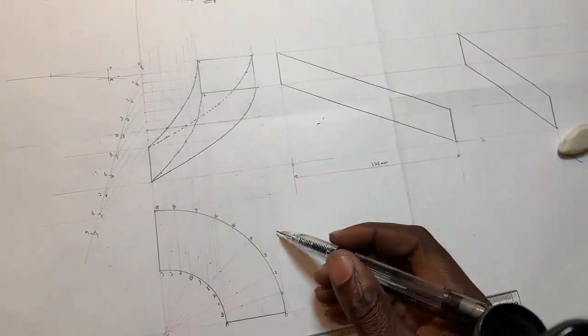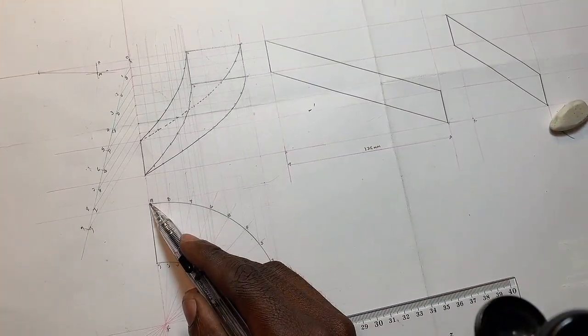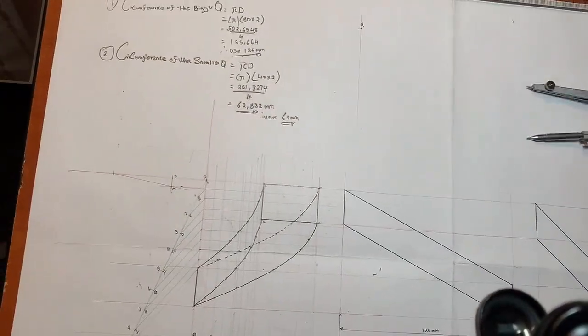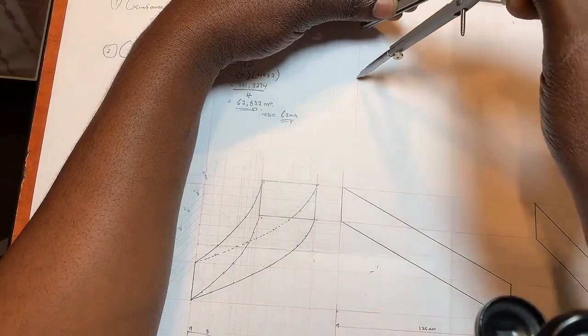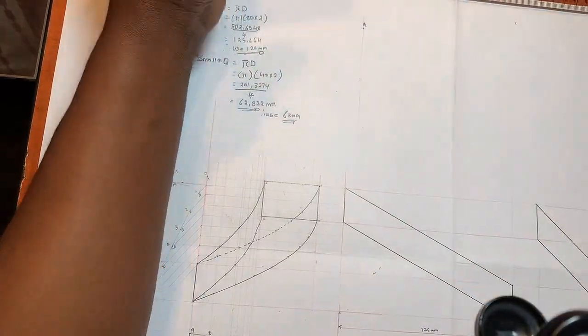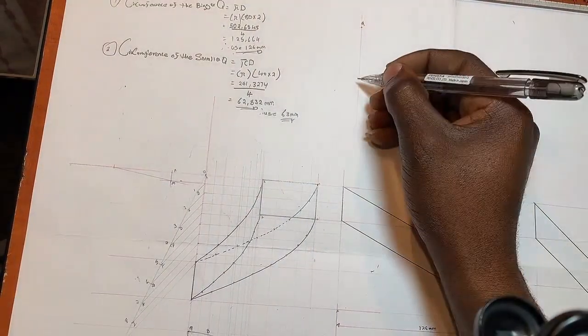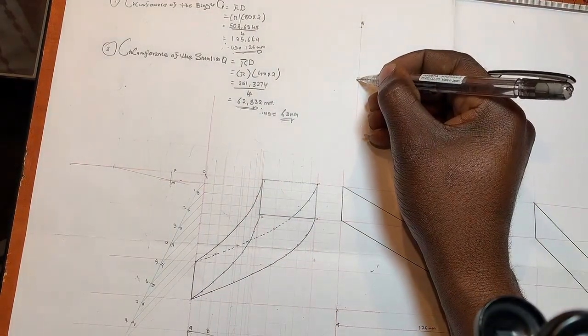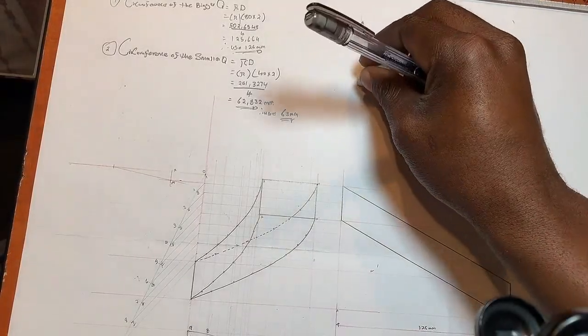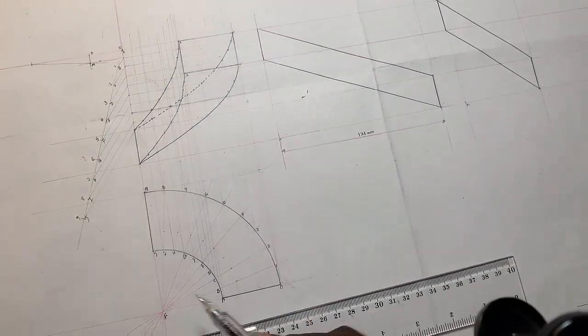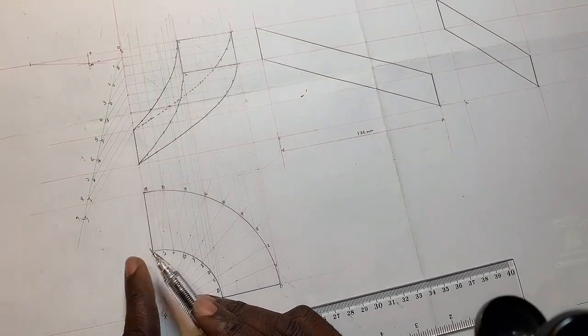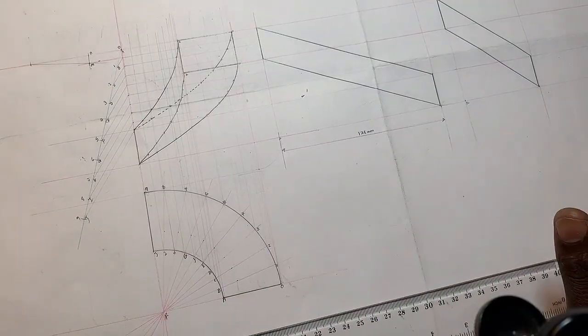This 9 is which one? It's this one. So now I place it at my 9. Just mark. So that's going to be my point J. Point J, which is this one.